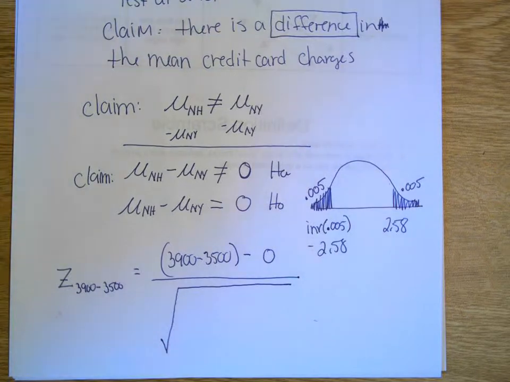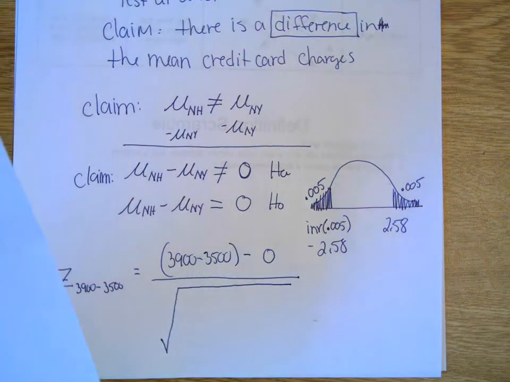So the 3,900 and those two are the samples. Sample means? Yes. Okay. Those are the X bars.